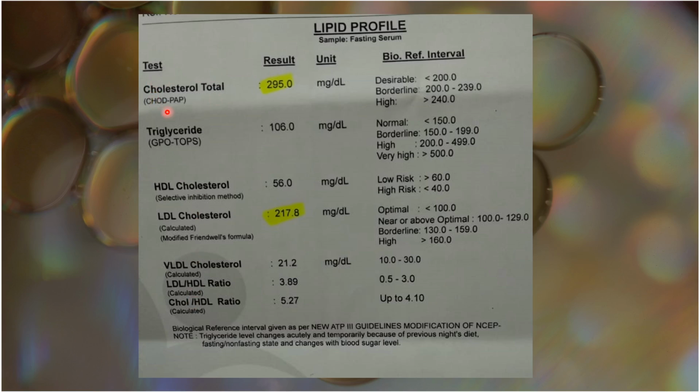See, a cholesterol test is done. Now we know what cholesterol is, right? The cholesterol result shows that it is 295 for the person, which is more than borderline. Borderline is 200 to 239, and above 240 is high cholesterol. So this person is having 295 cholesterol, which means the cholesterol level is very high. This can carry a risk of heart disease.